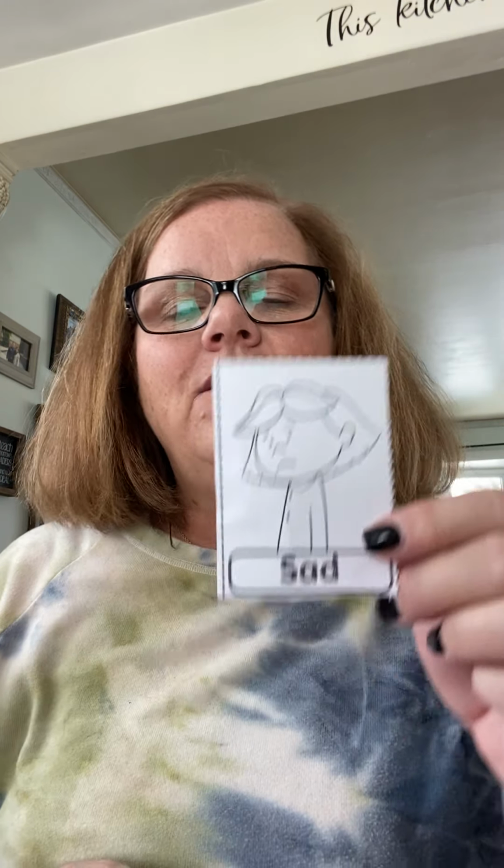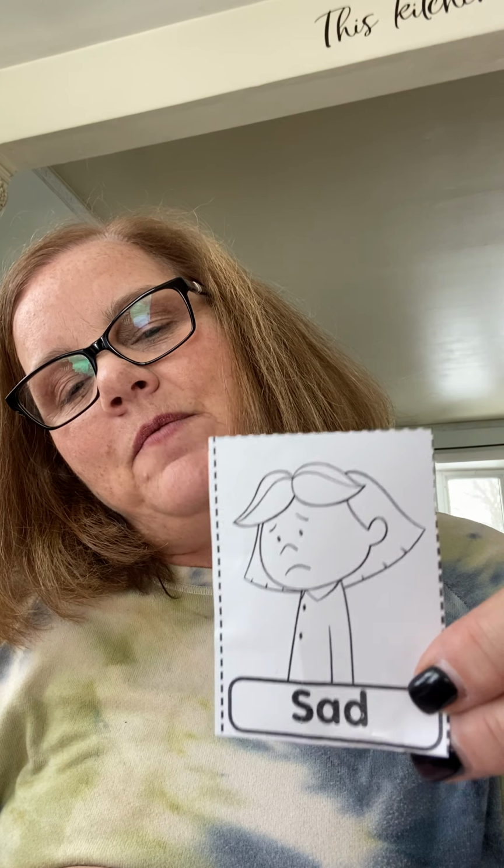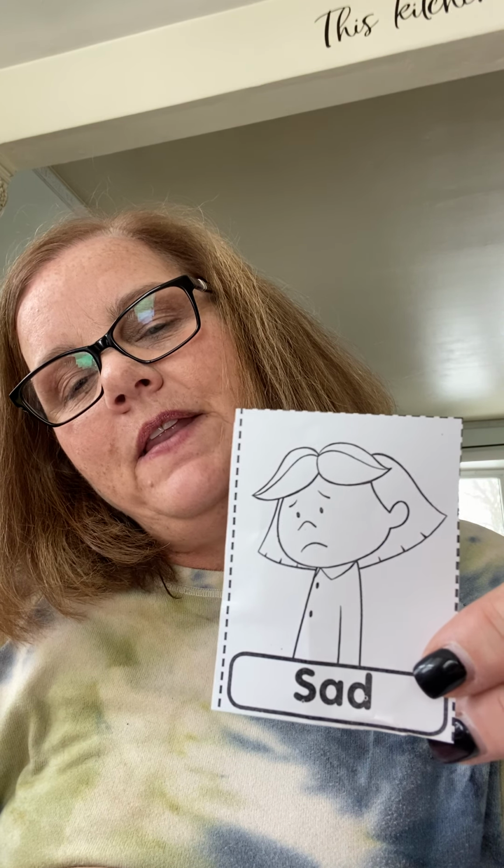All right, let's look at her and decide what her emotion is here. How do you think she's feeling, boys? I think she's kind of down in the dumps. I think she's a little bit sad. Maybe she wanted to go out and build that snowman and the snow started to melt. Or maybe her brother or sister wasn't sharing with her. Like in our Bible lesson yesterday, maybe her brother took all of her crayons and didn't share. So she's sad. Have you ever been sad?